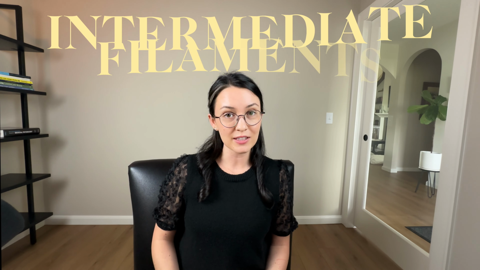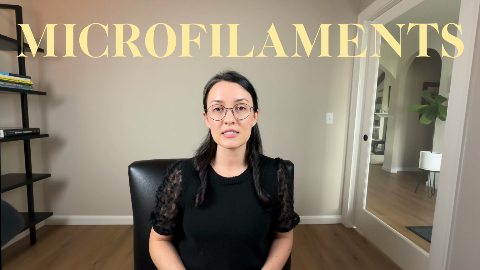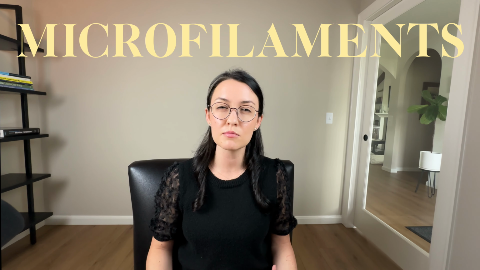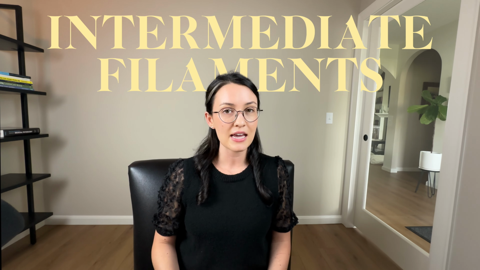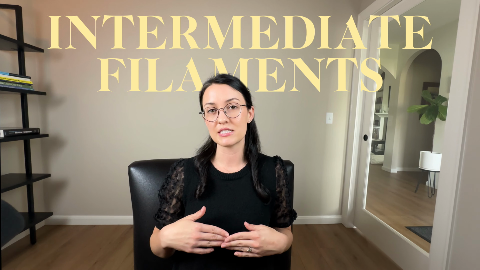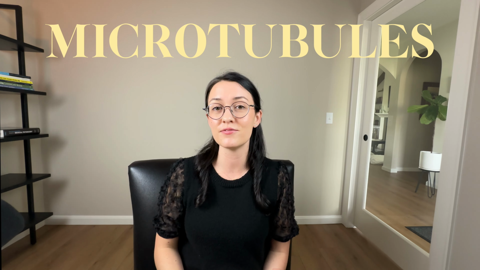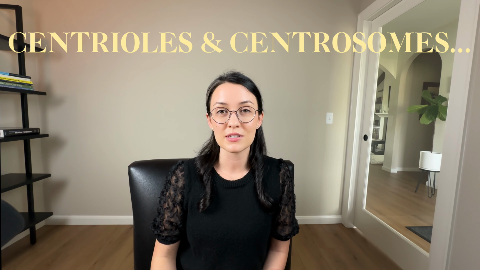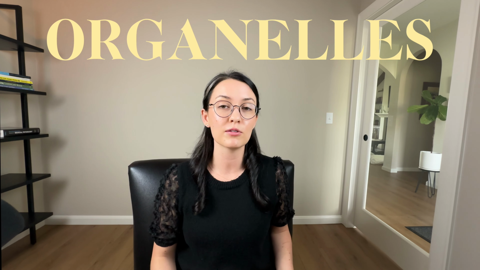The three components of the cytoskeleton I want you to know are actin filaments or microfilaments, intermediate filaments, and microtubules. The microfilaments or actin filaments polymerize in sort of a helical fashion. So those are kind of smaller, skinnier, weaker, if you will. Intermediate filaments are more stable than microfilaments, and they organize the tridimensional structure of a cell. Microtubules are comprised of tubulin, and they're hollow cylinders of varying length. Centrioles and centrosomes are also technically a part of the cytoskeleton, but we'll get into those later when we talk about cell division.